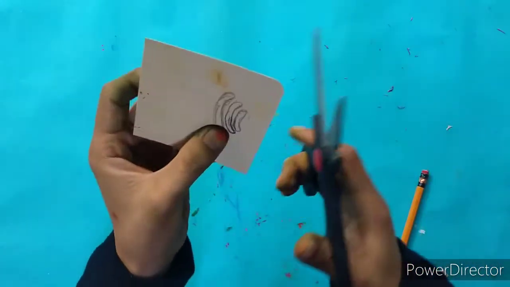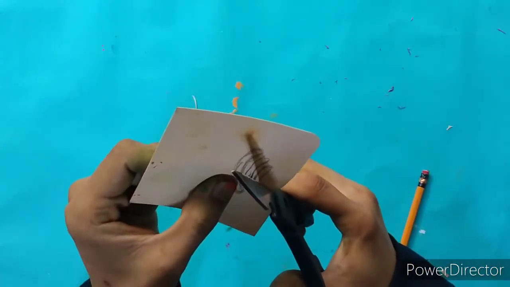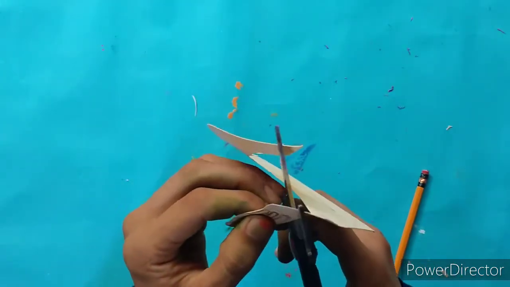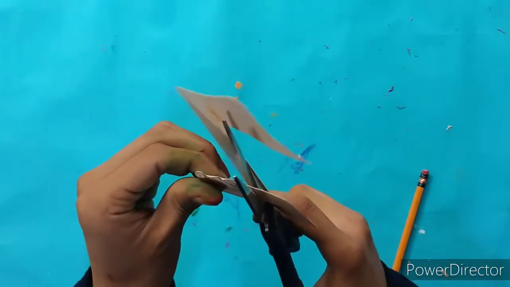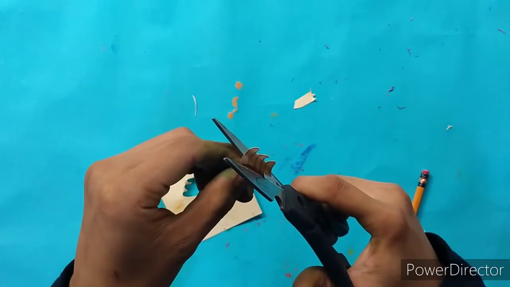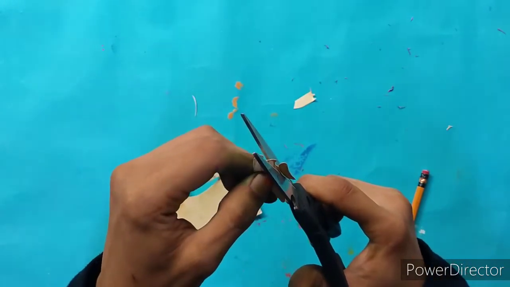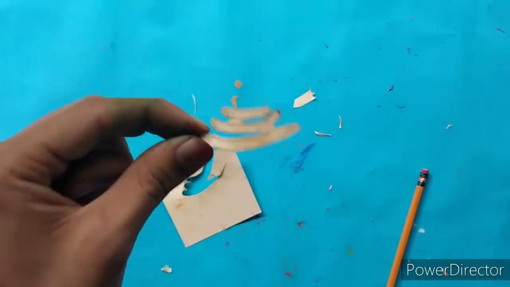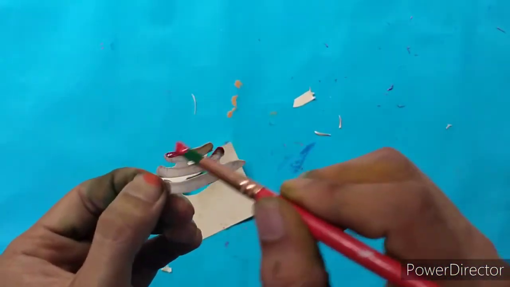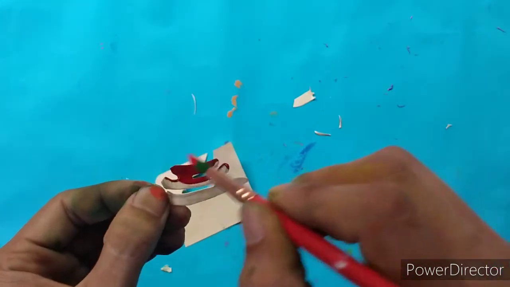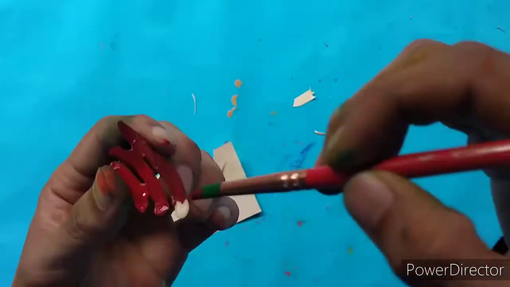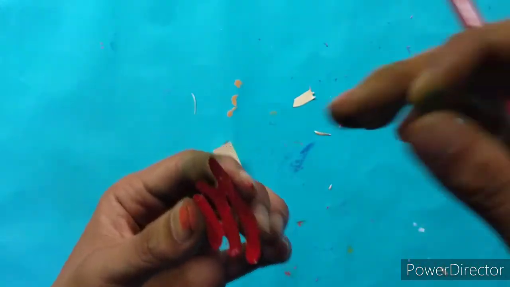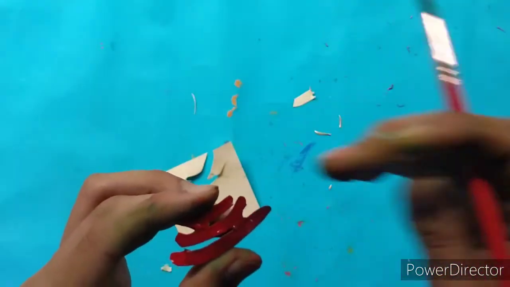Using your scissors, cut it. Don't think much about it. Just cut it and cut it and cut it. There you have it. Then paint it. I'll be using the color red. Voila!